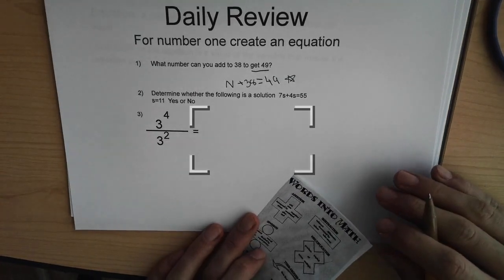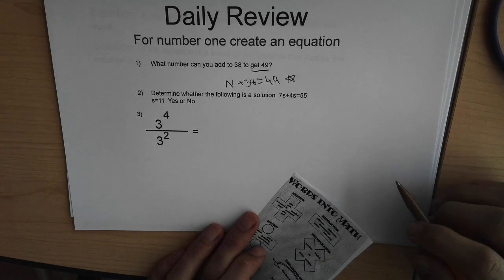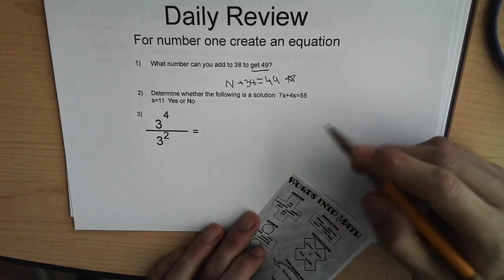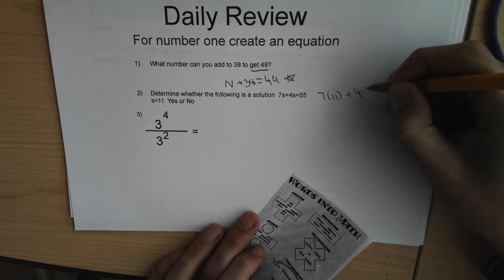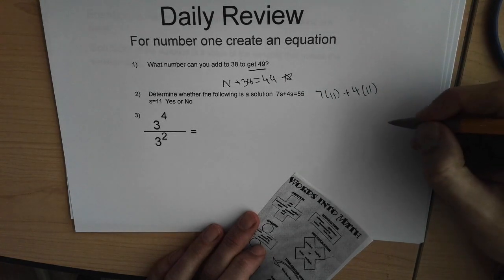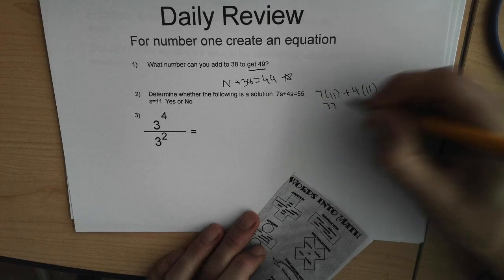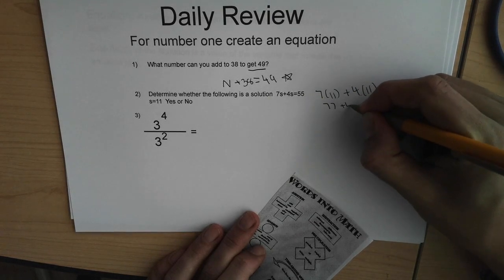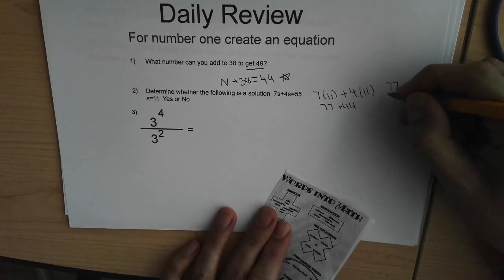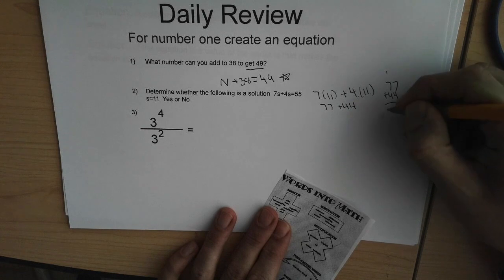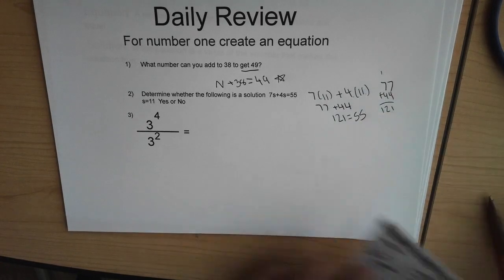Number 2. Determine whether the following is the solution for 7s plus 4s equals 55, where s is 11. Yes or no? So I can put 11 in for s and see if that equals 55. Parentheses means multiply, so 7 times 11 is 77. 4 times 11 is 44. 77 plus 44 is equal to 121. 121 does not equal 55.